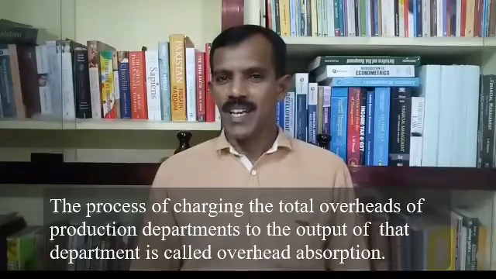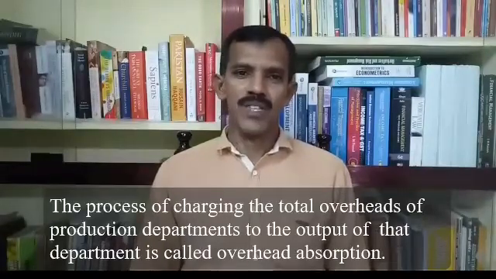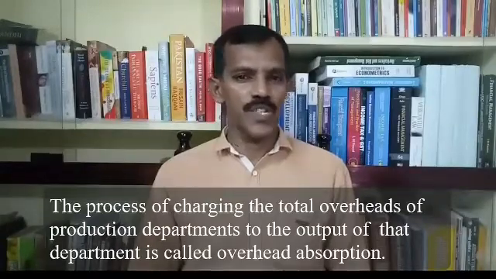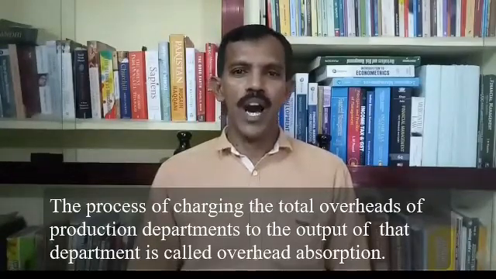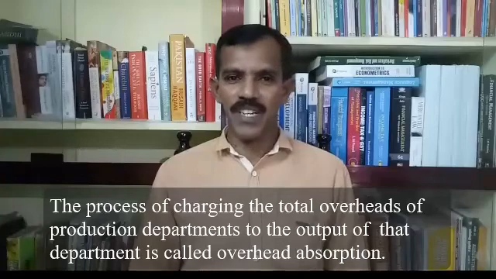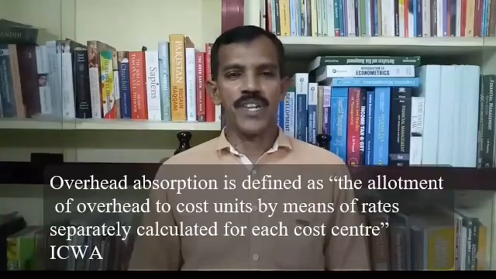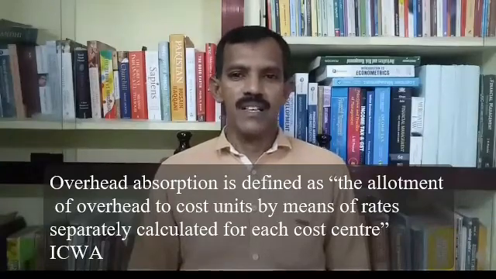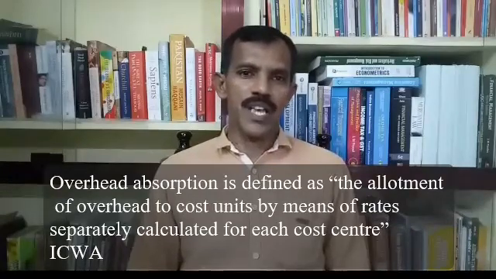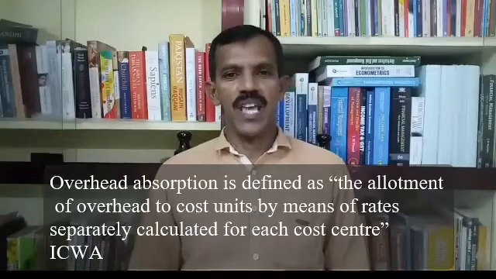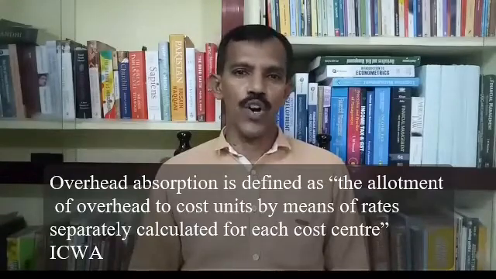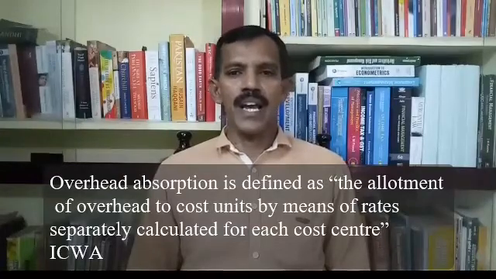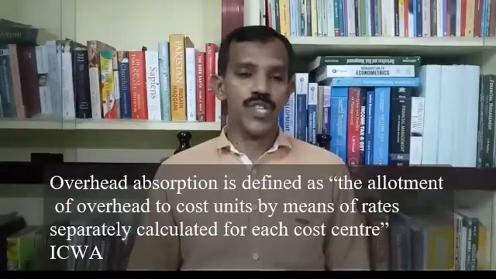I repeat, absorption of overhead means the process of charging the total overhead of production departments to the output of that department. We have one definition for absorption of overhead: overhead absorption is defined as the allotment of overhead to cost units by means of rates separately calculated for each cost center.